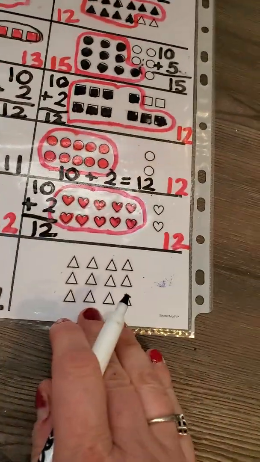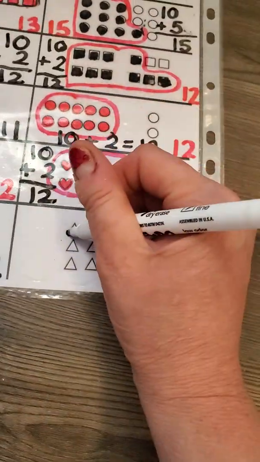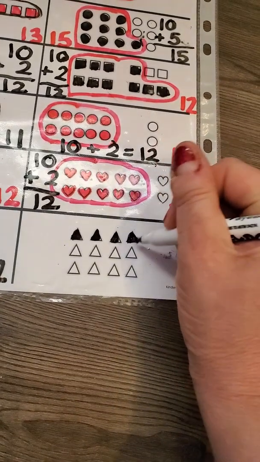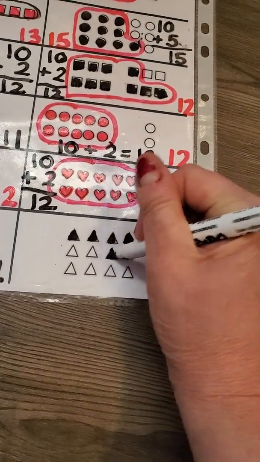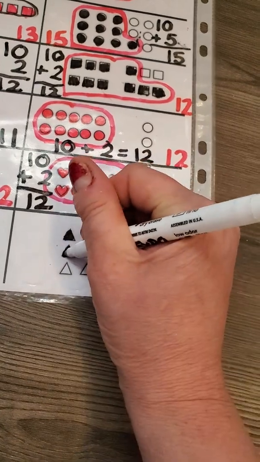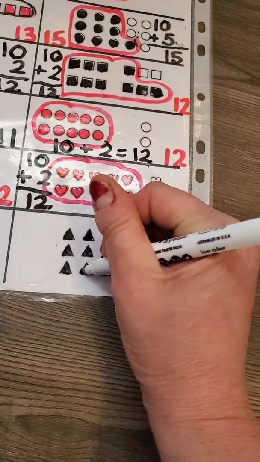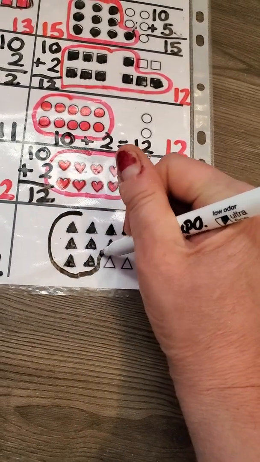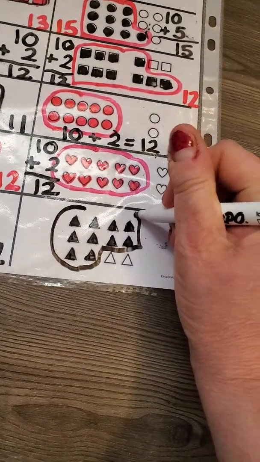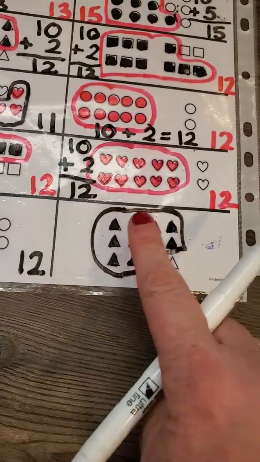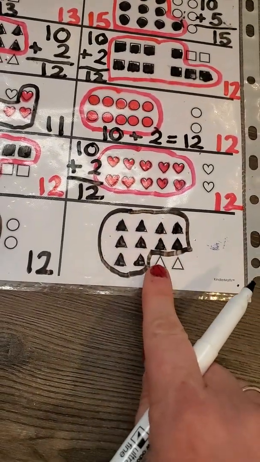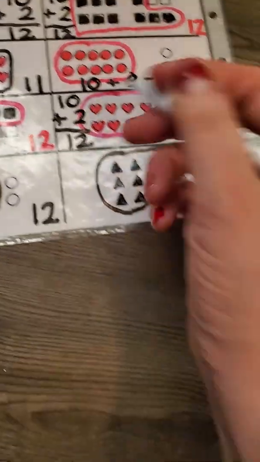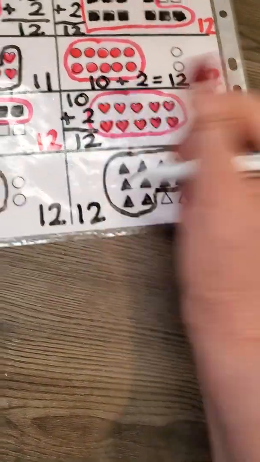All right, let's try the last one. Are you ready? Here we go. 1, 2, 3, 4, 5, 6, 7, 8, 9, 10. Oh my gosh, let's circle those 10. So I'm going to go down and around, up, over, up. Woohoo! So now we have 10, 11, 12. We got 12 again, my friends.